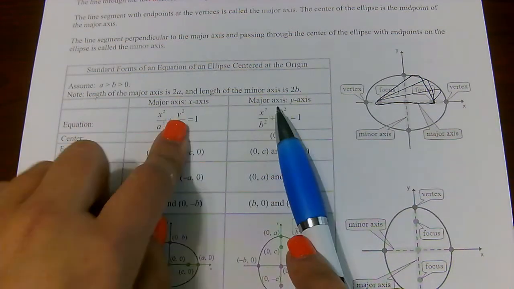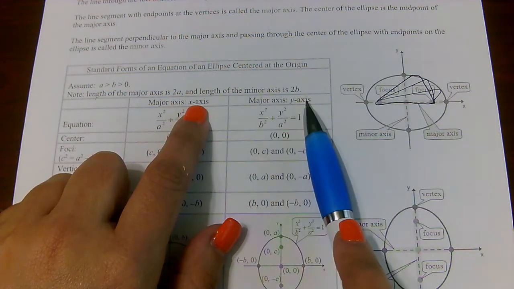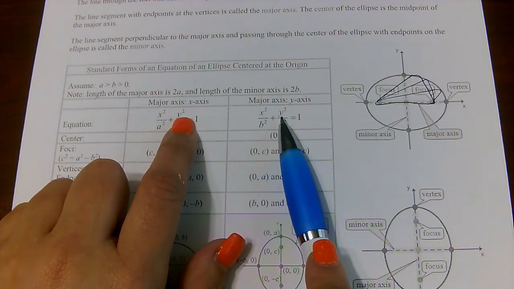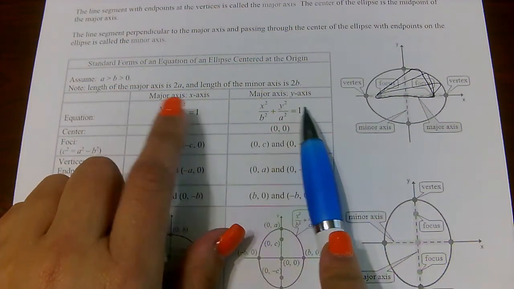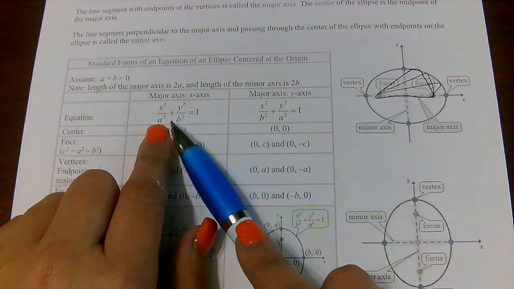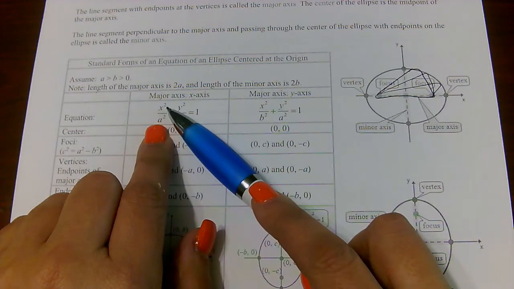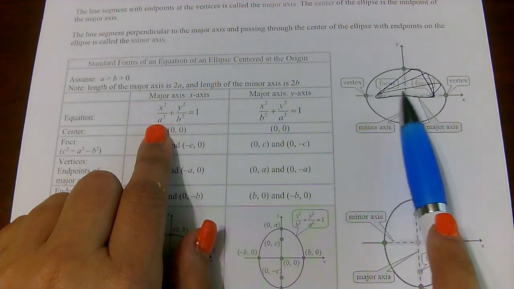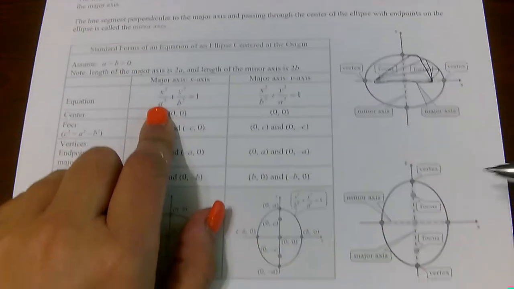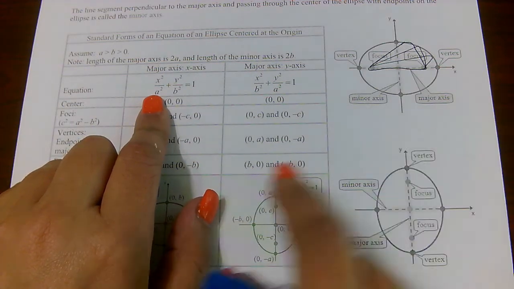Now I want you to notice the difference between the major axis being the x-axis and the major axis here being the y-axis. Notice that you have an x squared plus a y squared, and they're both equal to 1. So the difference is where our a is. On this set of equations, the a is located underneath the x. This means that the x-axis is going to be our major axis. When the a is underneath the y, that means our y-axis is going to be the major axis.